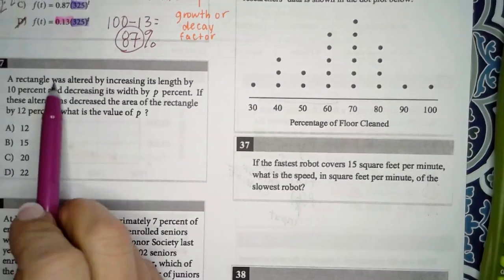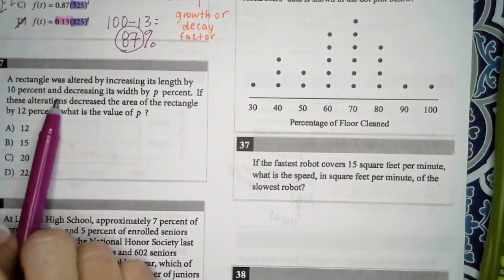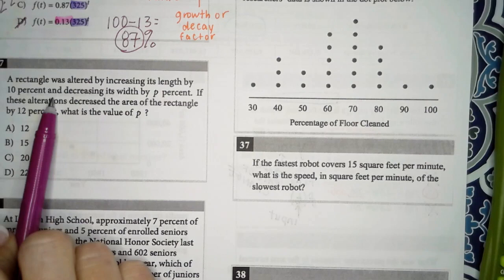It was rough. A rectangle. Now, today I went over this in a lot of your classes the long way. I'm going to do it the cheap way right now. Ready for the cheap way? We love the cheap way.